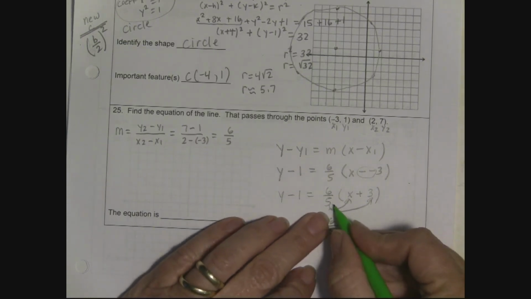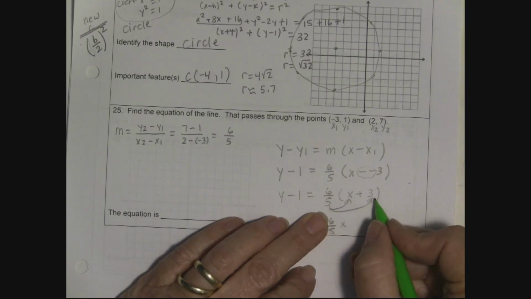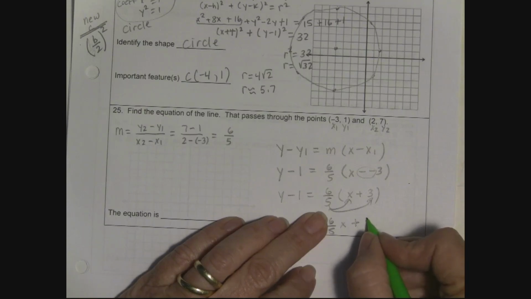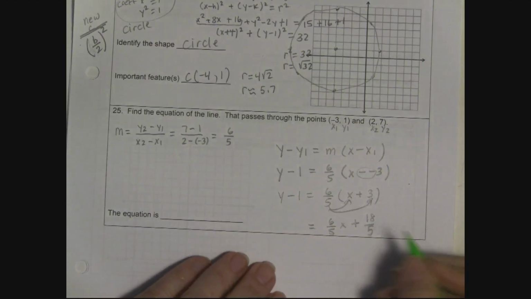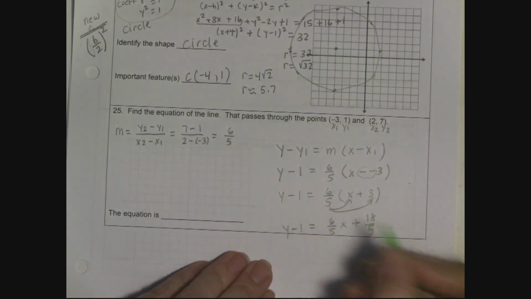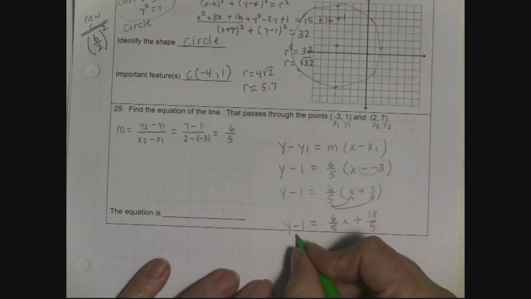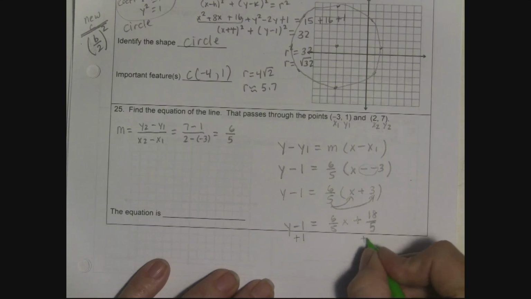And so this is 6 over 5 x. And then you can use your calculator to do 6 over 5 times 3. A positive times a positive is a positive. And then 6 over 5 times 3 is 18 over 5. Y minus 1. And then the last step is always to add or subtract y1. In this case, it's going to be add y1.